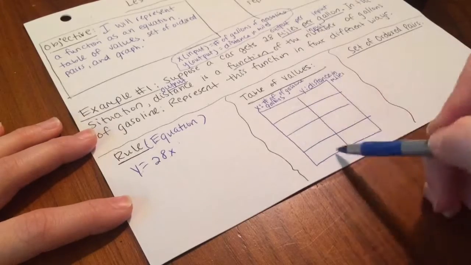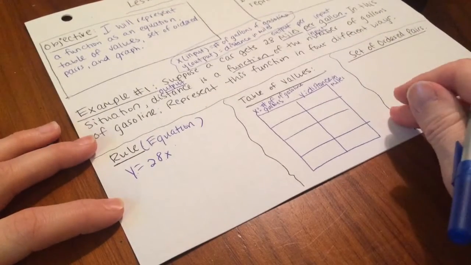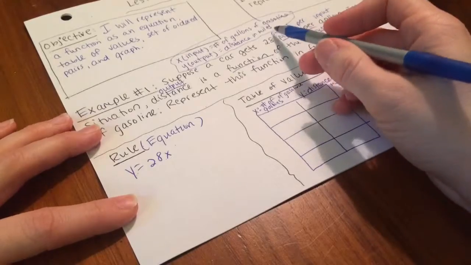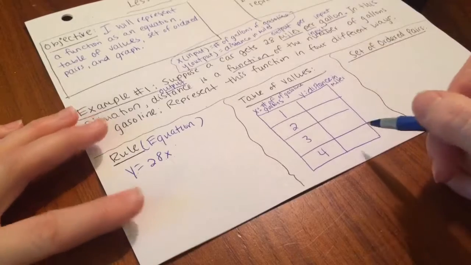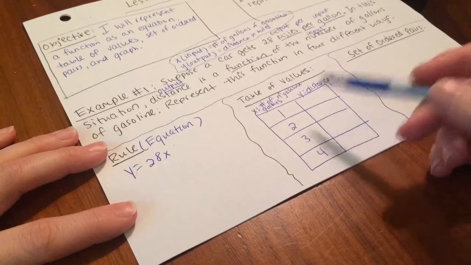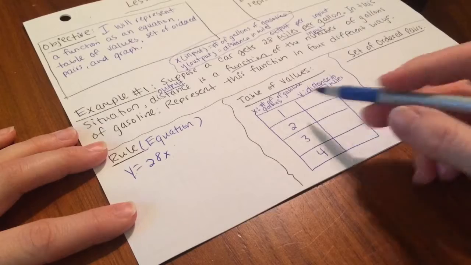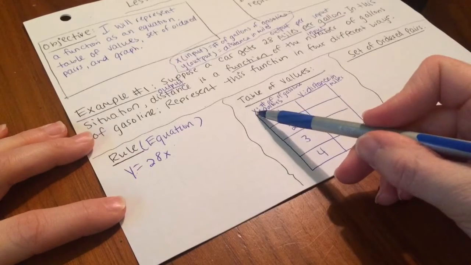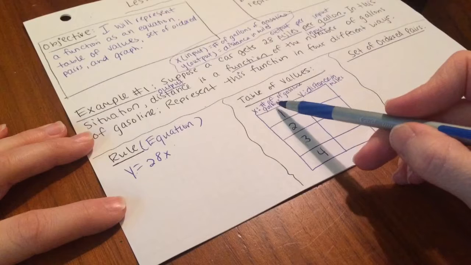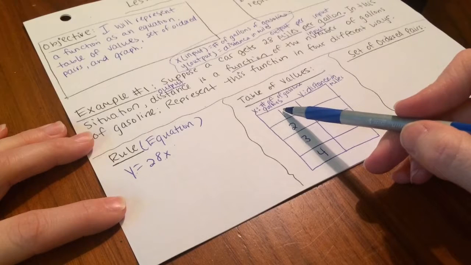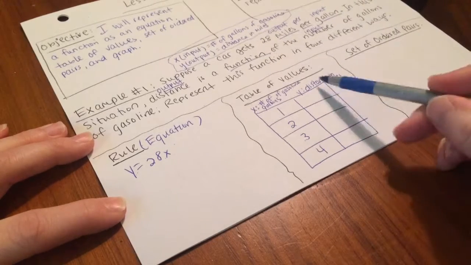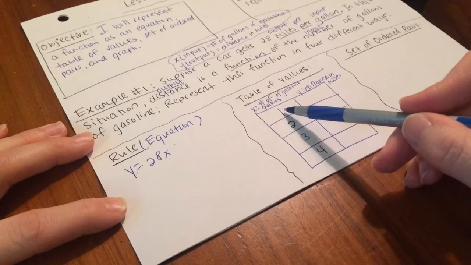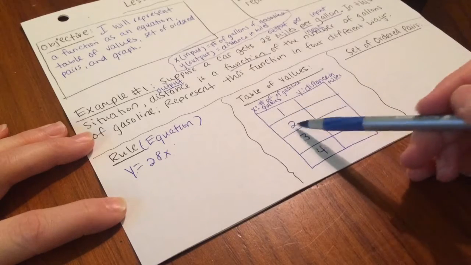Okay, now we have to figure out how we're going to fill in the table of values. It would make sense that if we're talking about gallons of gasoline in the car, let's do 1 gallon, 2 gallon, 3 gallon, 4 gallon. Okay, obviously we're not going to have negative gallons, so we're not going to have negative numbers. So we'll start with that. So we have our X value, meaning the number of gallons of gasoline, is 1, 2, 3, and 4. Now we have to figure out what is going to be the distance in miles, your Y value, when X equals 1, 2, 3, and 4.